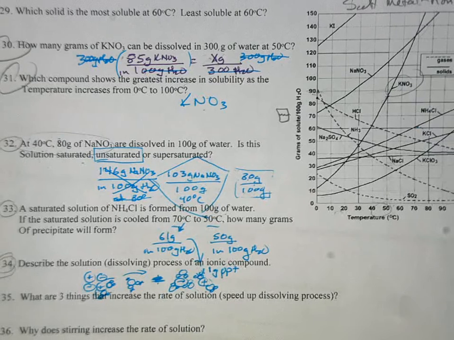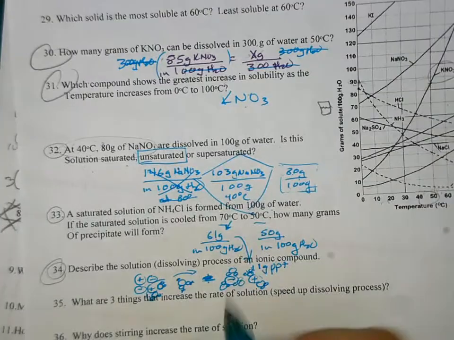That was from a video. If you want to see that process, there's a really good diagram of that in the World of Chemistry available on my website. You can get the link.